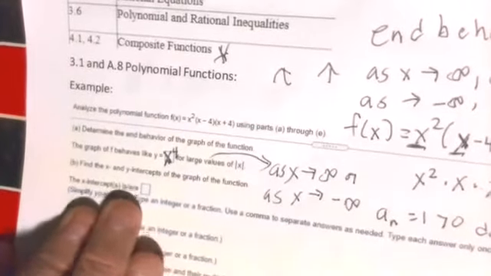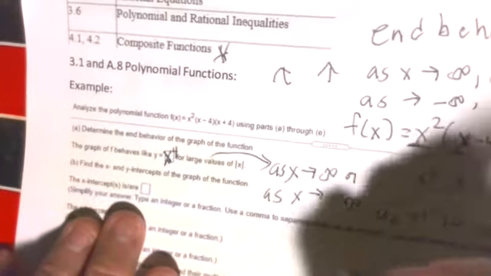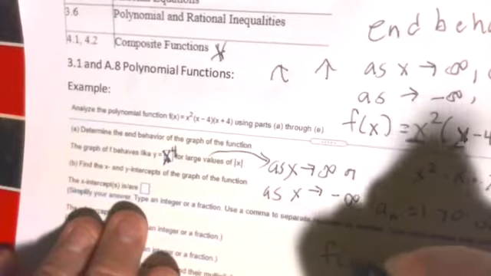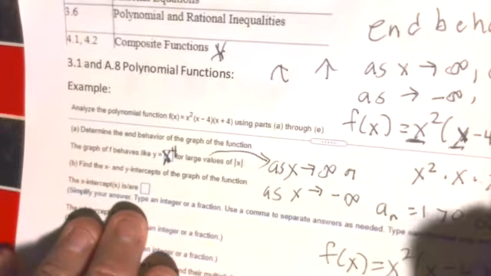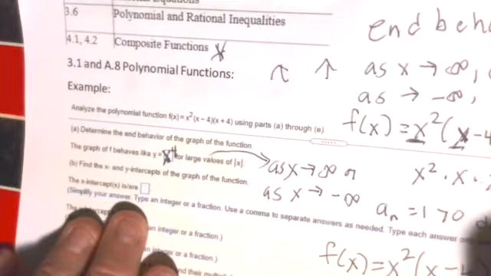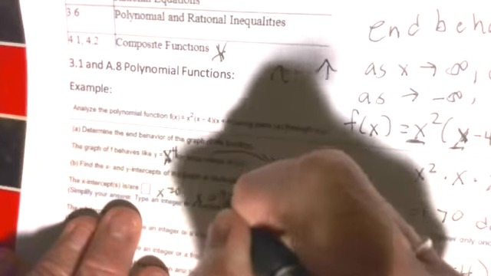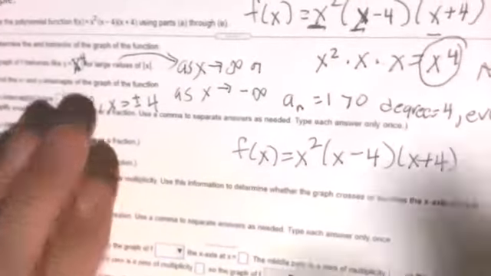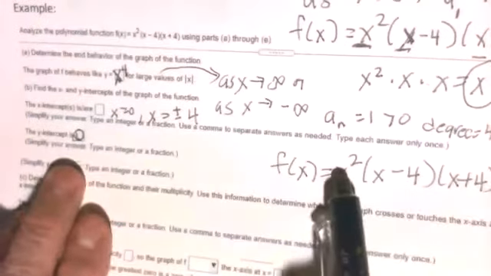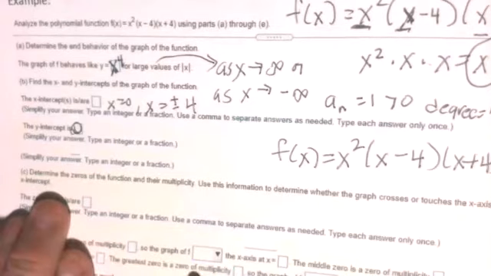Okay, find the x and y intercepts of the function. Since this function is already in factored form, it's pretty easy to see what the x and y intercepts are. You can see that they're x equals 0, x equals plus or minus 4. And you've already learned how to find x and y intercepts. The y intercept is going to be y equals 0, because if we put 0 in for x, we're going to get 0 for y.